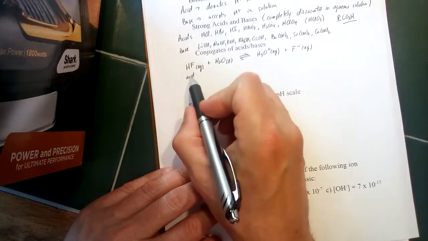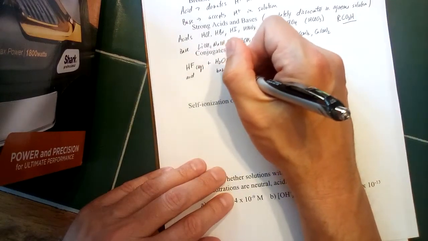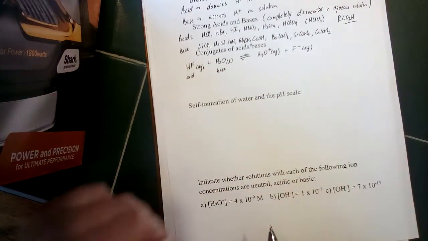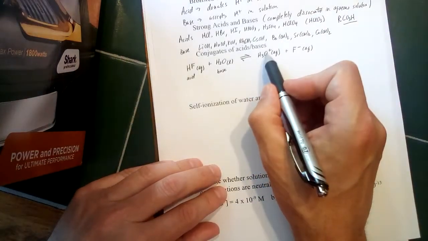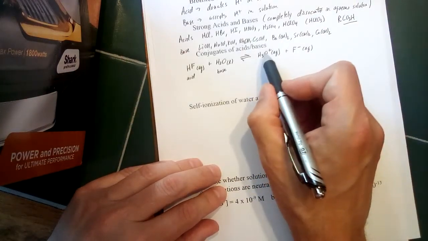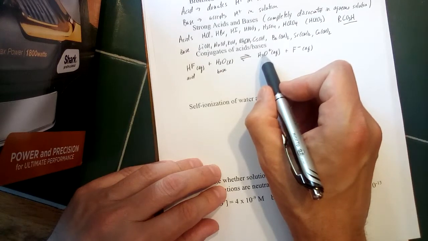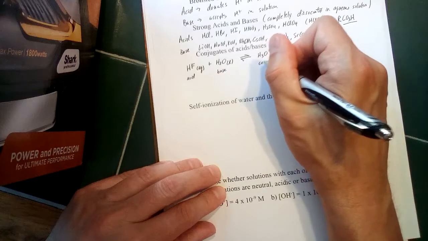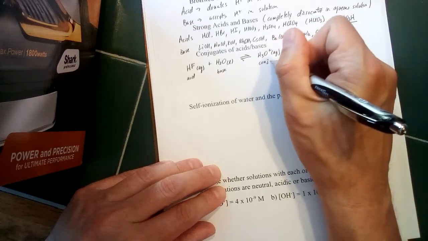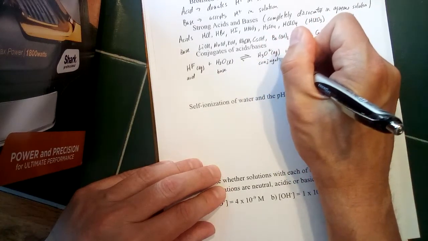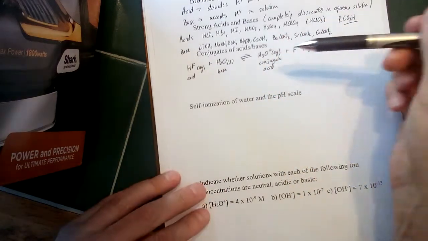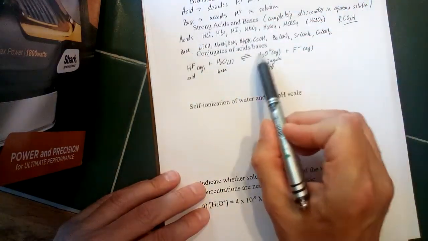Now, if HF is the acid, that means water in this case is the base. HF's donating a proton, water's accepting a proton. Over here, now the water's been protonated to hydronium. On this side of the equation, this is the acid. So this is what we refer to as the conjugate. Let me write it all the way out here for the first time. Conjugate acid. And what that means is if the reaction goes backwards, this would be the acid.